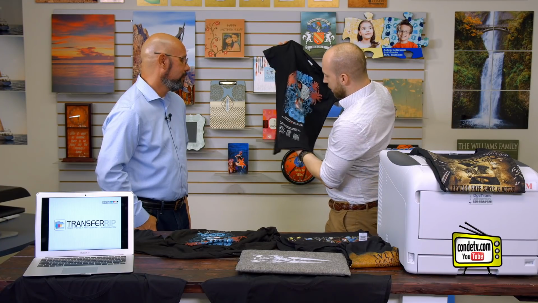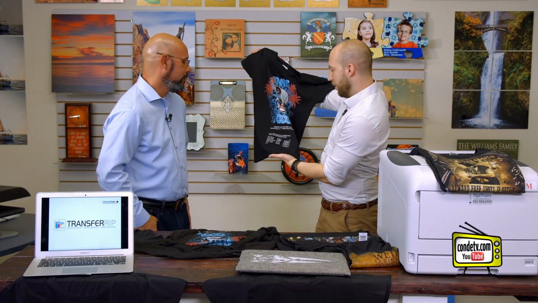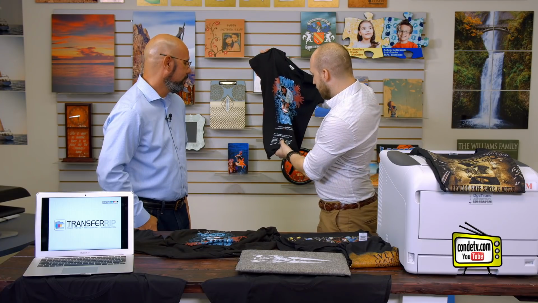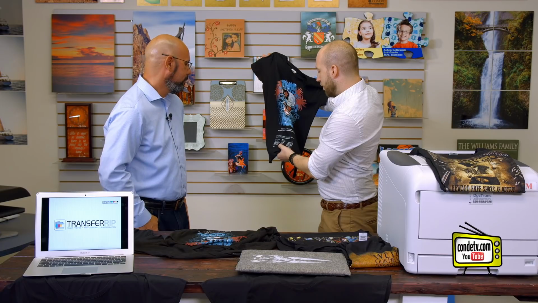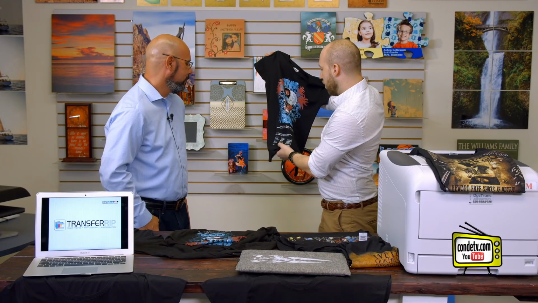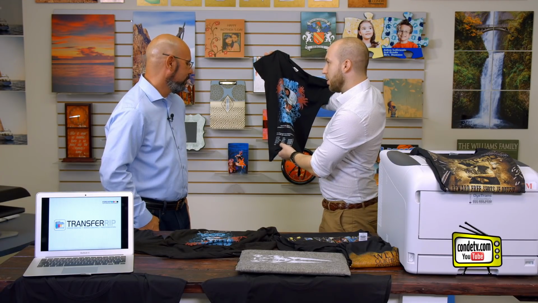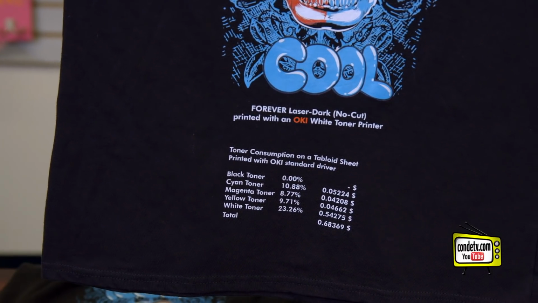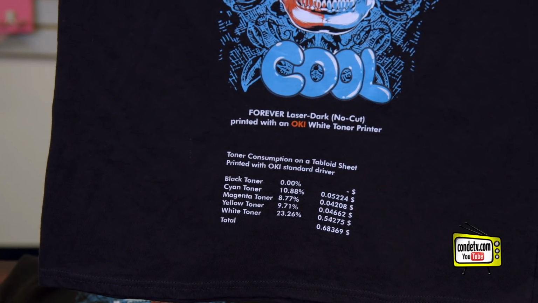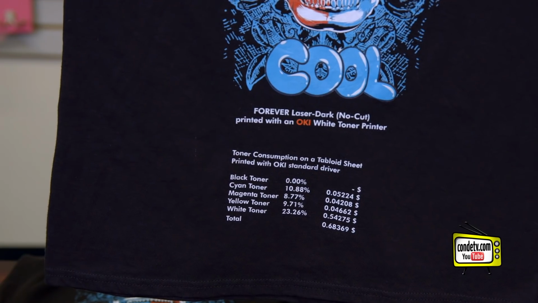I put down here a cost calculation based on the C920. We can see that we used 10, 8, and 9% on cyan, magenta, and yellow. But on white, as we lay down a lot of white, we use 23% of white toner, which results in 68 cents on toner costs just for that printout.